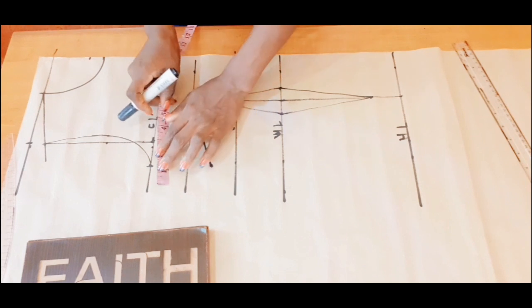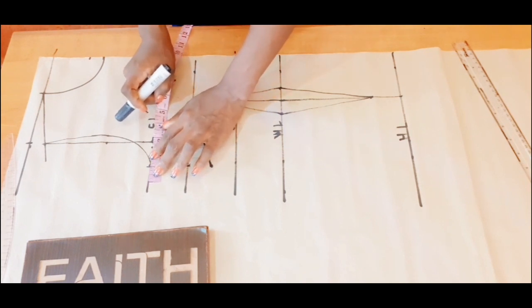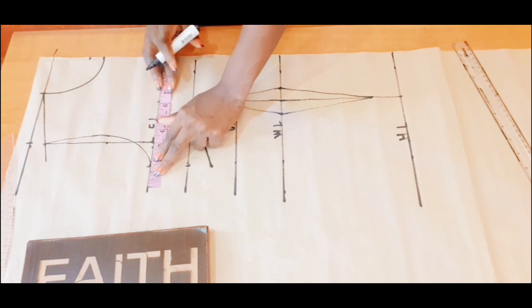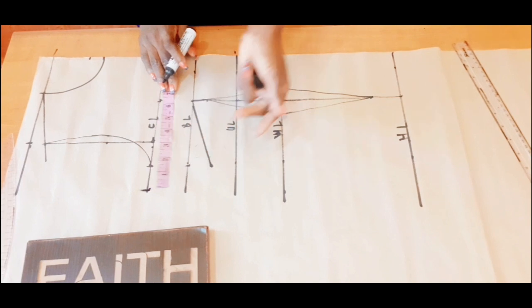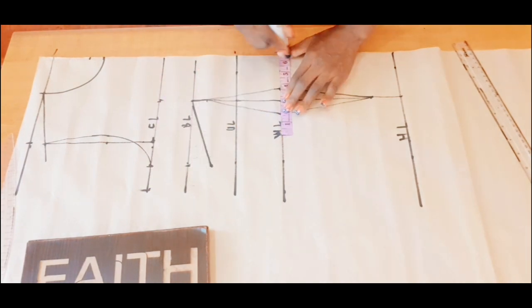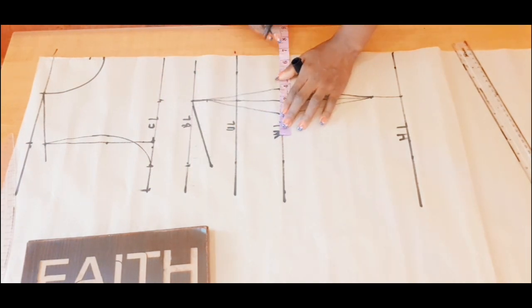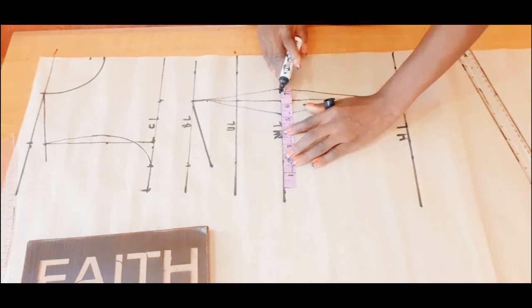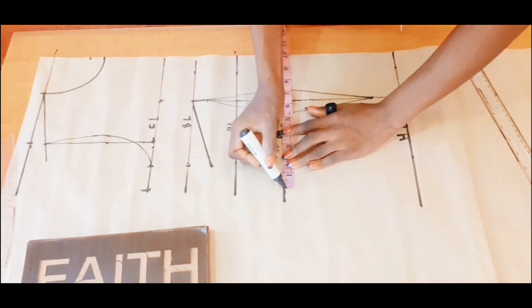So I will take my round measurement. I already have my bust measurement at my chest line, so I'll just add my sewing allowance of 1.5. At my waistline, I'll take my round waist measurement divided by 4, and then I'll replace my dart. My dart is 2 inches plus my 1.5 sewing allowance.